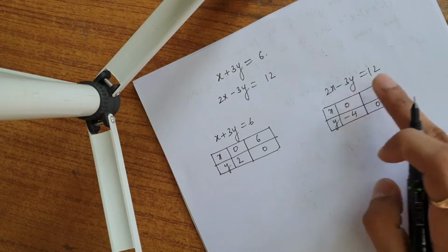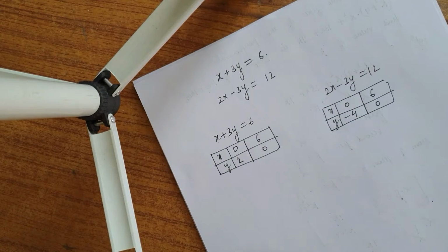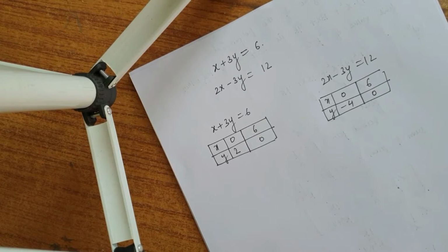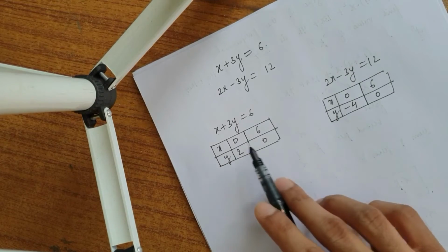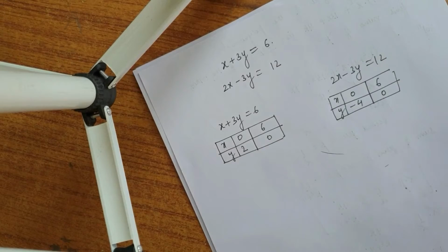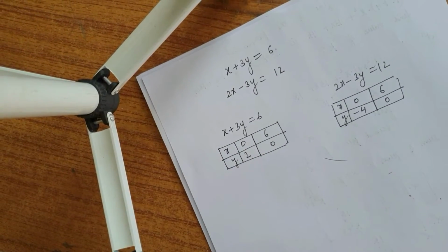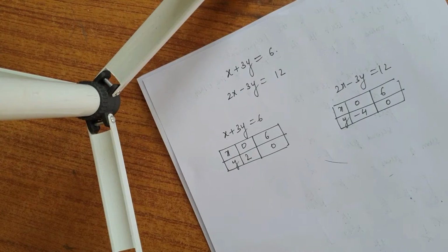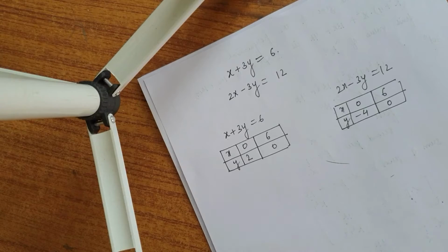And when y is equals to 0, 2x equals to 12. X what we got? X got as 6. Only 2 solutions are more than enough. I would suggest you don't put the middle solutions such as x equals to 1, then what is the y equals to 1. No need. Just put x equals to 0, check the value of y, put y equals to 0, check the value of x. Now we'll be plotting the equations on the graph paper and I'm going to show you what kind of solution we are getting from that.